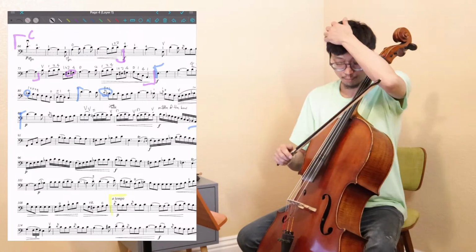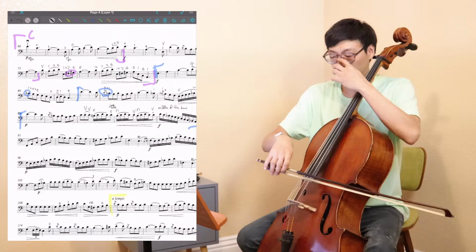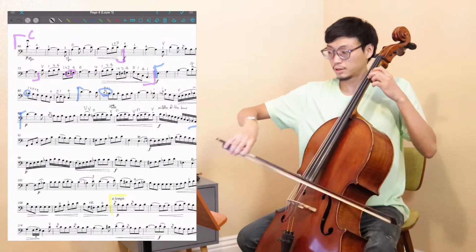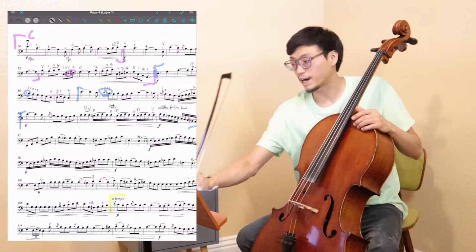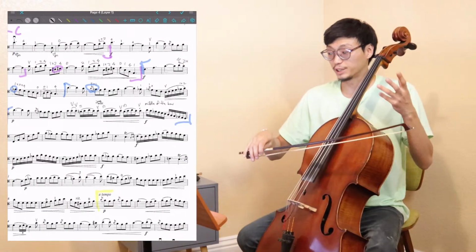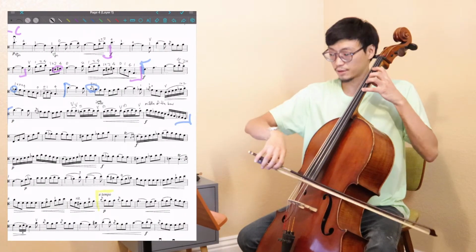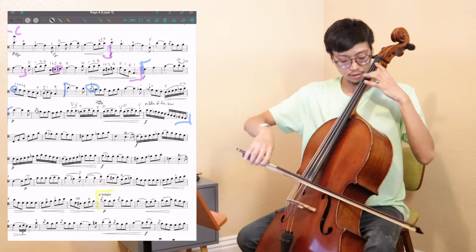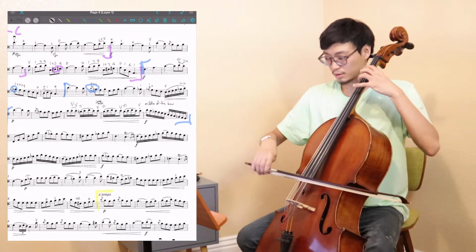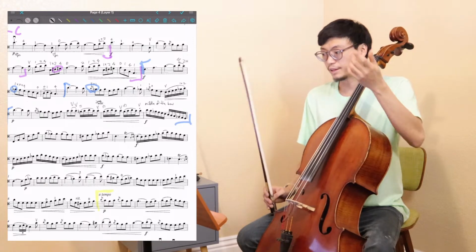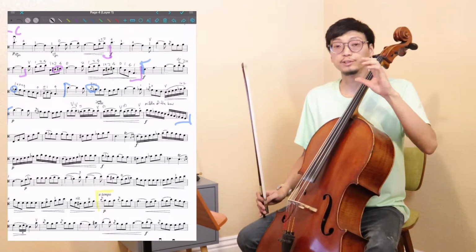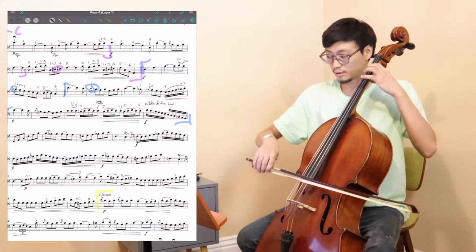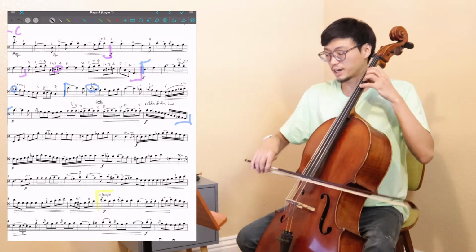So here it's B natural, right? So be careful of the B natural. And then when you do the scale down here, it's going to be B flat. And this, same thing as before, do the different variation tricks. Right?